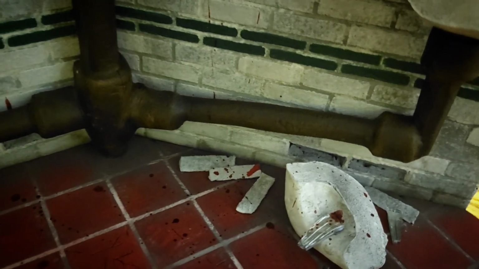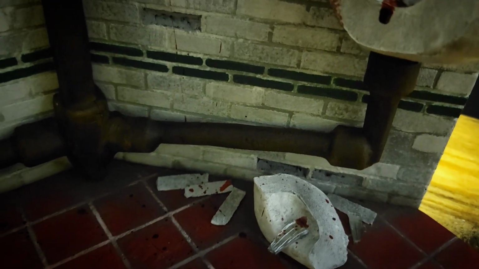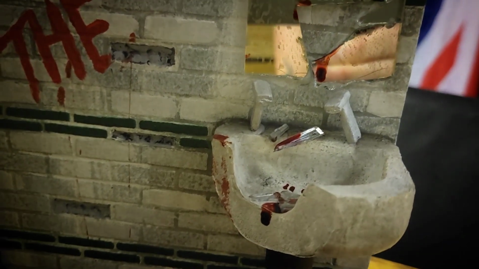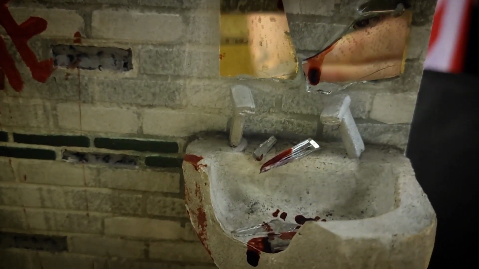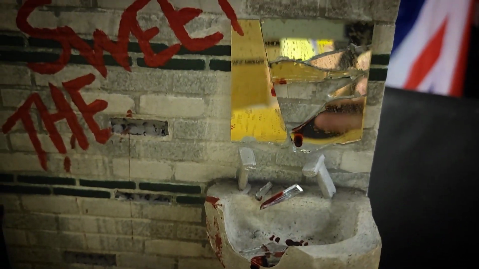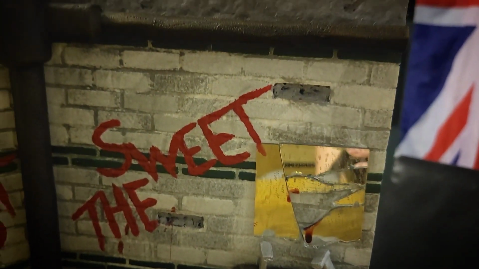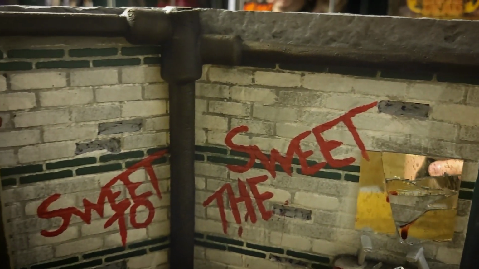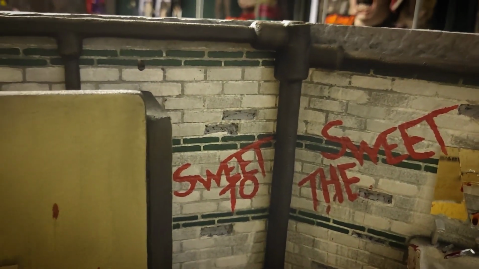So yeah, the flooring, I like the flooring. I think the flooring came out looking really good. So did the pipework. I probably wish that the pipework was slightly thinner. Same for the sink. The sink is a bit chunky. The taps are not fantastic, but it does the job of looking like taps. Yeah, I think it looks pretty good.